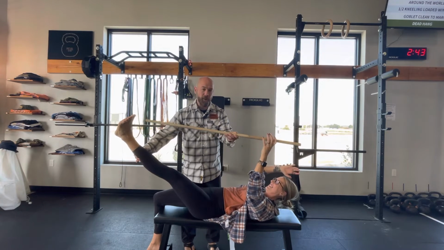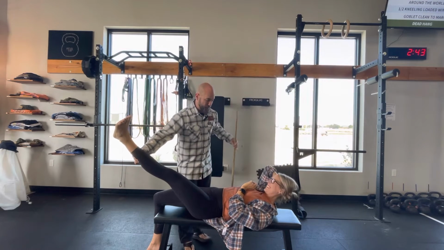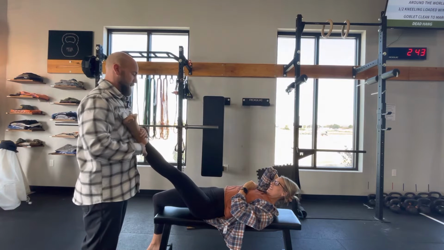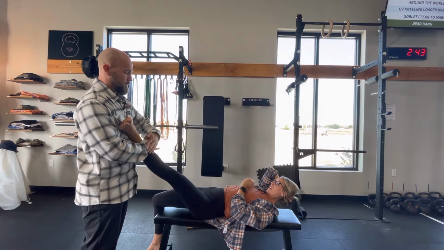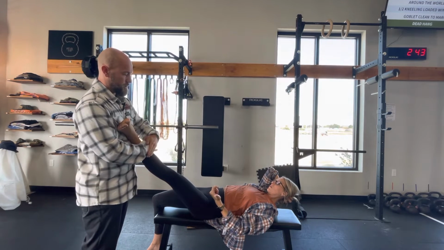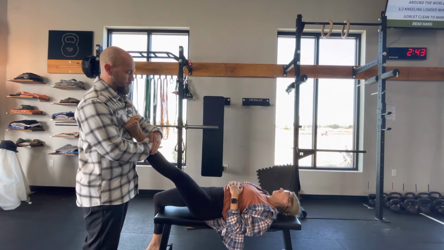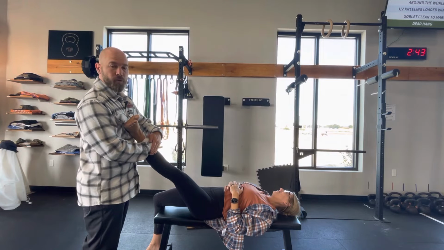Now, if I'm the trainer, I can just be the hands. So I will let the person relax, push up into my hand, up towards your face, by lifting the leg towards your face. Lift up, push. 1, 2, 3, 4, 5, rest.